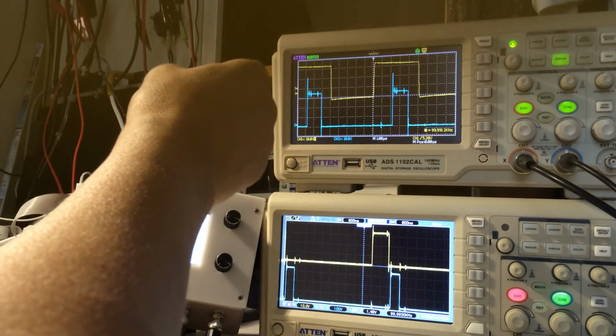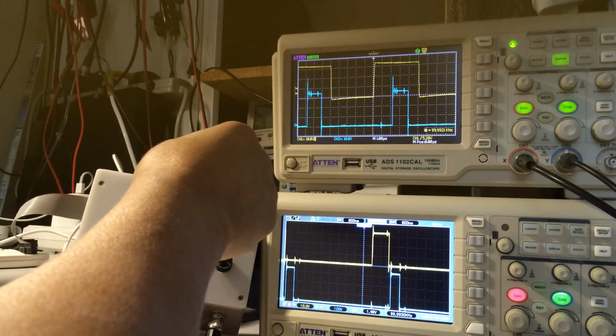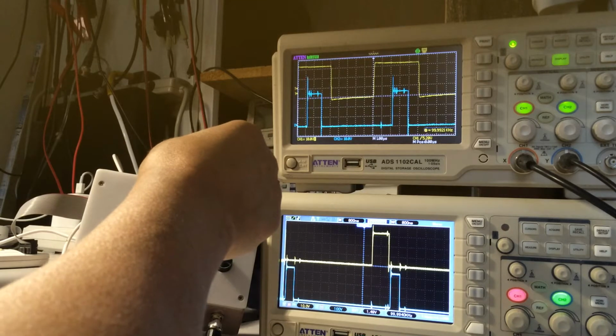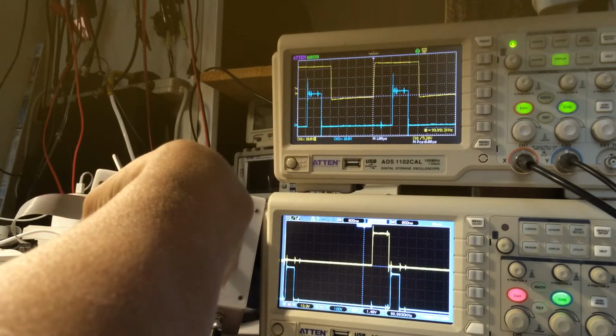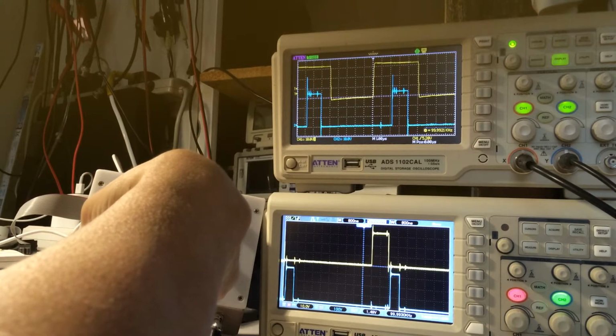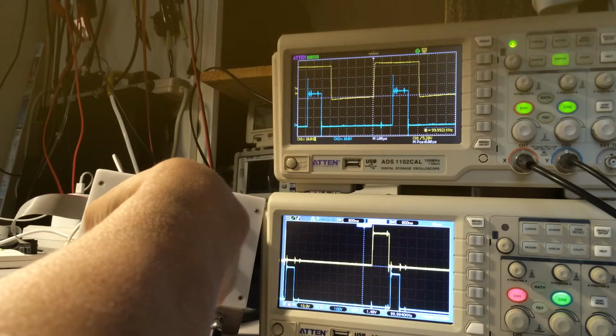There are two main sources. First source is the internal DDS synthesizer. It can be controlled from the front panel. It can produce signals from 1 Hz to 500 kilohertz. It's limited now. The step is 1 Hz.